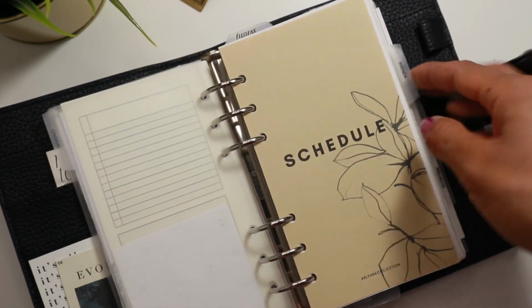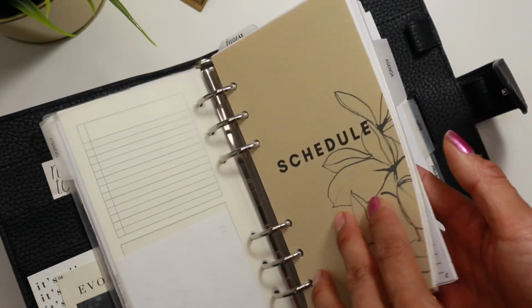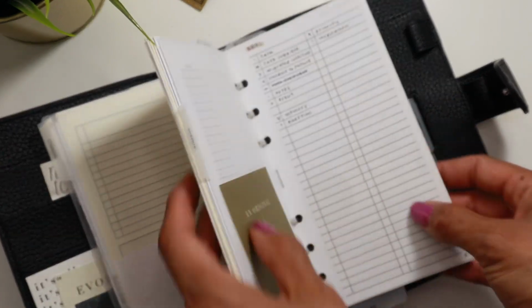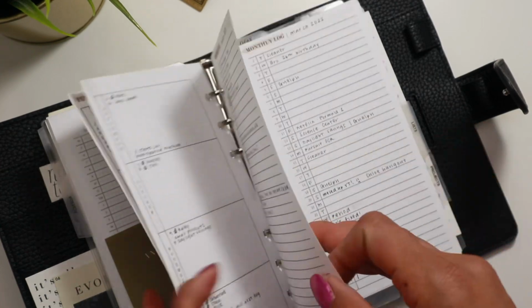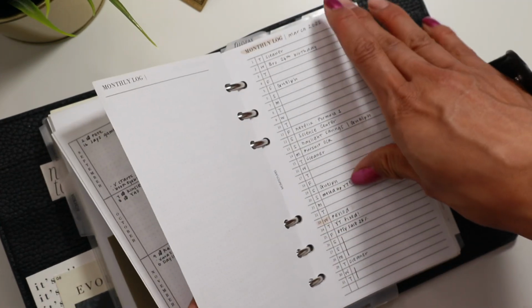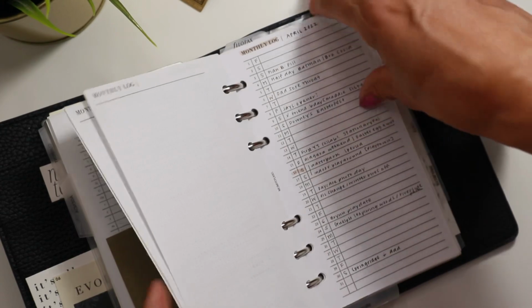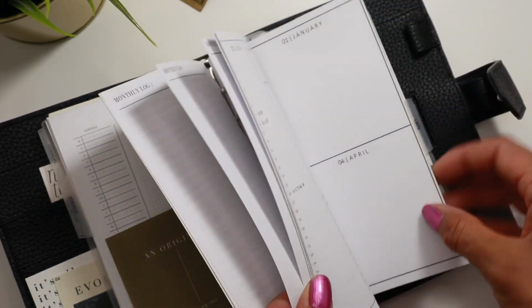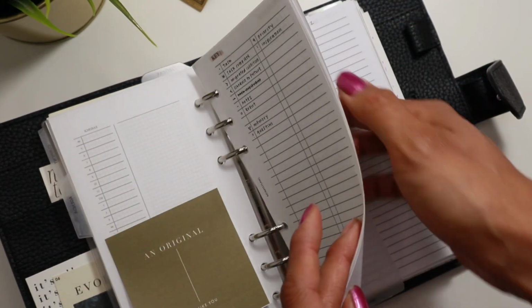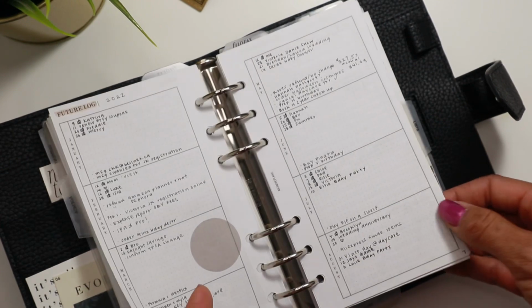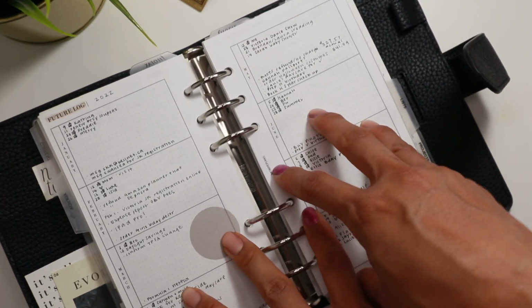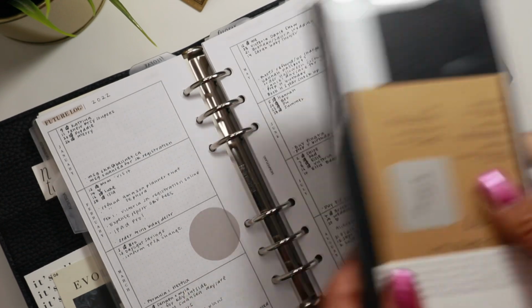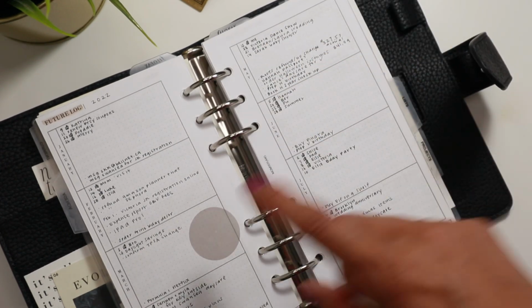In here, I actually have two sections for agenda. The first section is the pre-planning I was talking about, as well as logging for future reference. Let me explain a little bit about that. The first thing I have in here is, if you want to do pre-planning in your rings instead of a separate book, that's what I was doing before I got my Hobonichi Weeks.